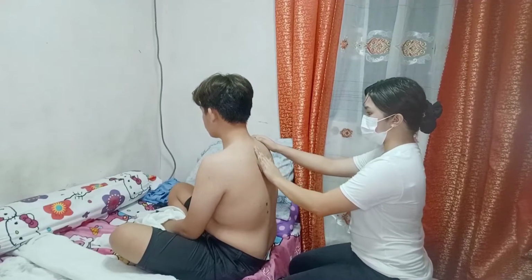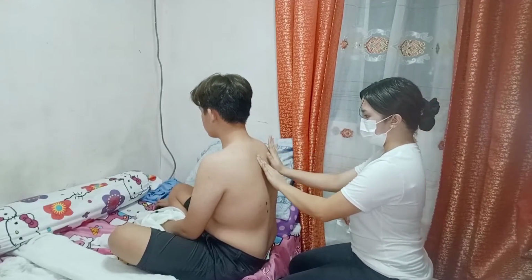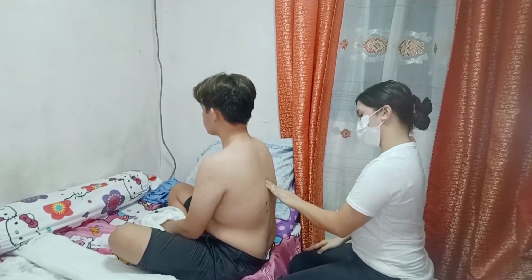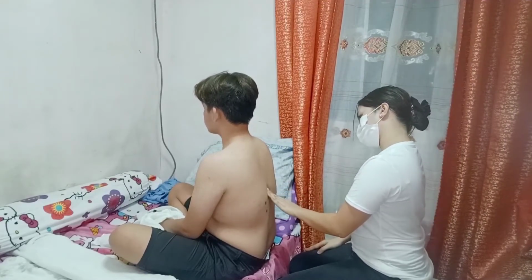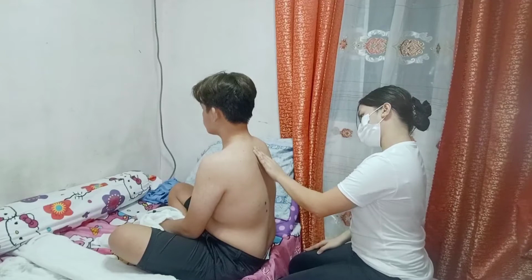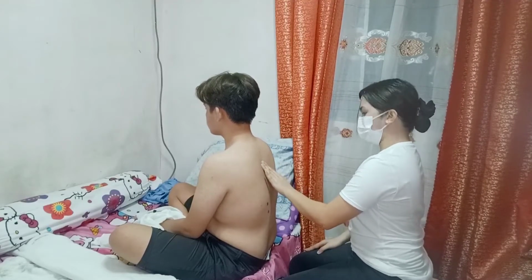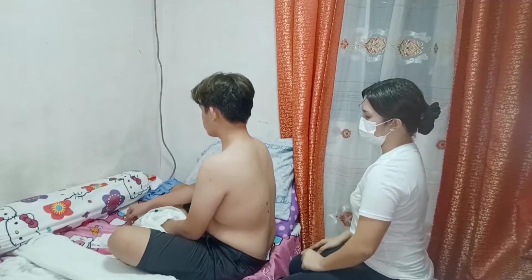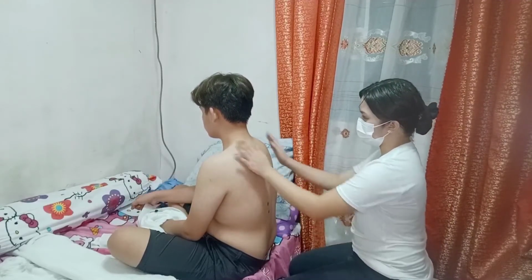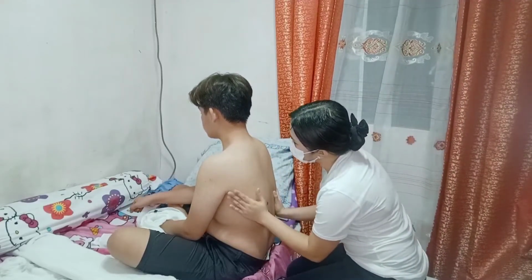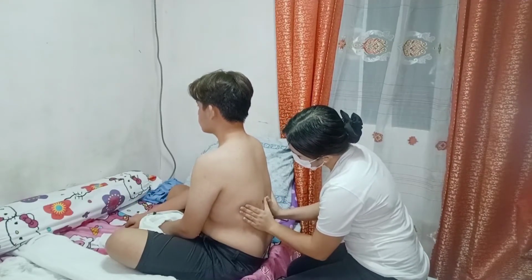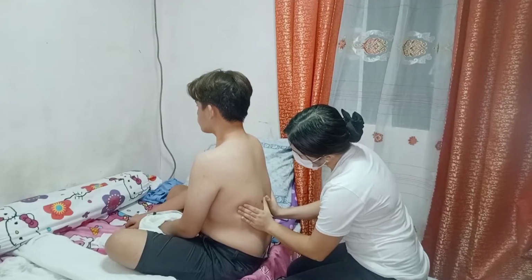The next thing that I will do is to palpate the spinous process. While palpating it, I found that there is no deformity or tenderness. After that, I assess for symmetrical chest expansion. After I assess him, he has a chest expansion of 2 to 5 centimeters.